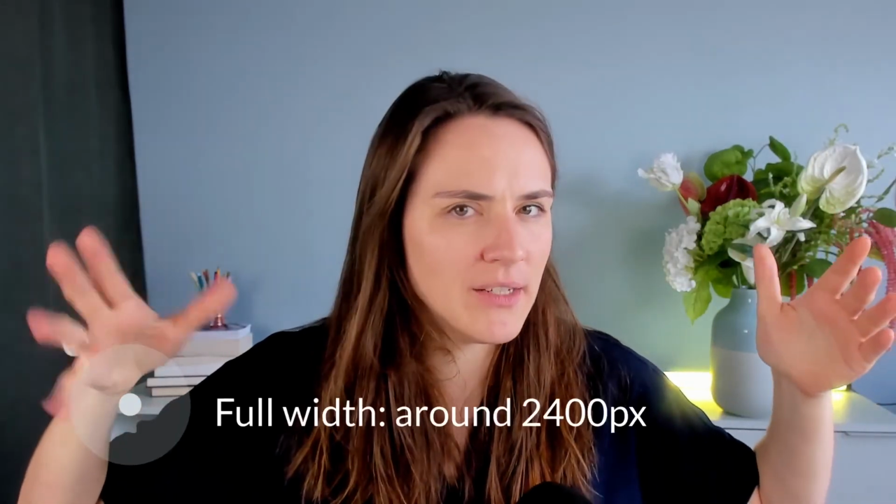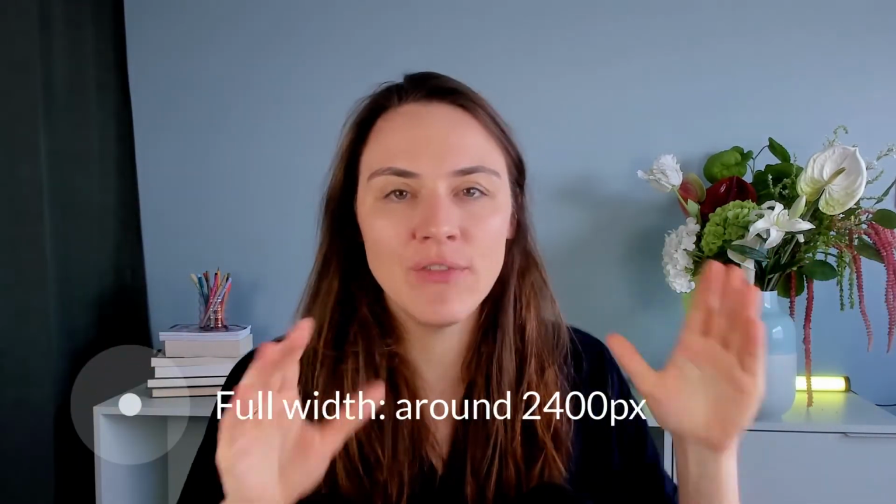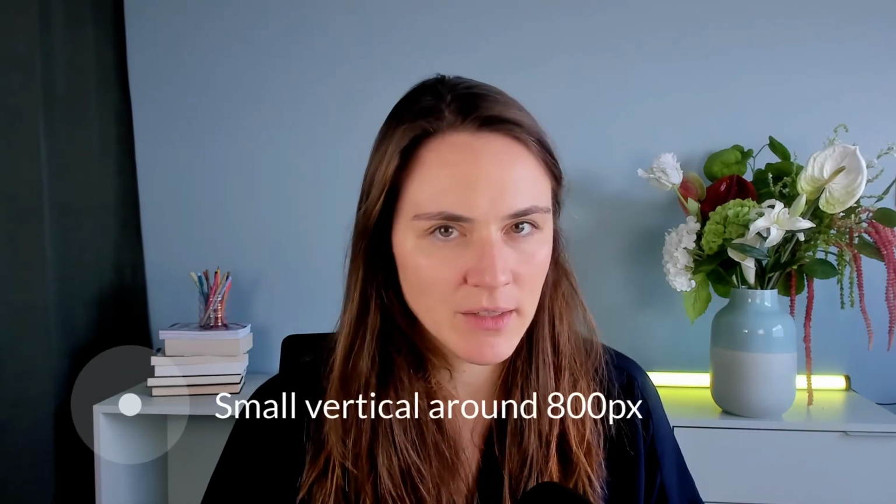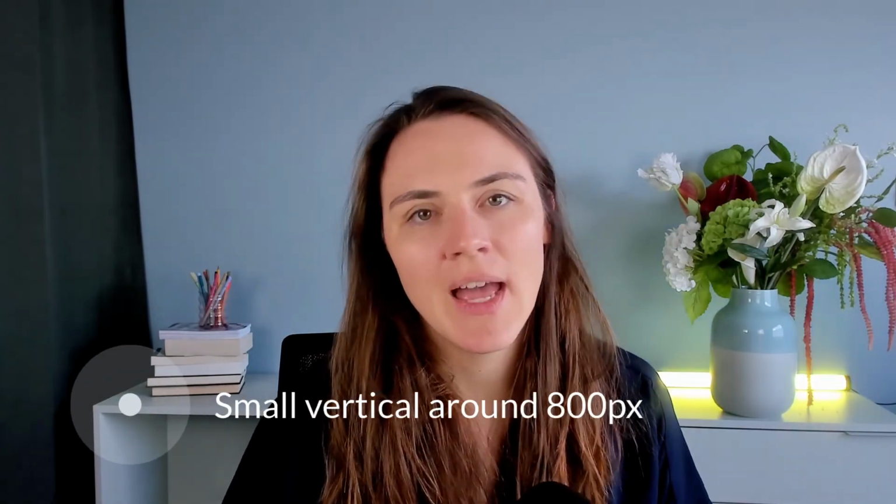Usually an image which is going to span the whole breadth of your screen should be about 2,400 pixels. And if you just want to have an image somewhere on the page, taking less than half the page, maybe not horizontal but a vertical image, it should be about 800 pixels wide. That is something you should do before you upload the images.